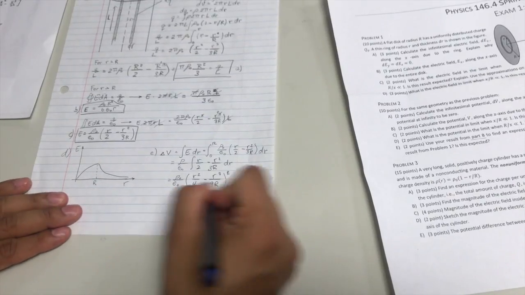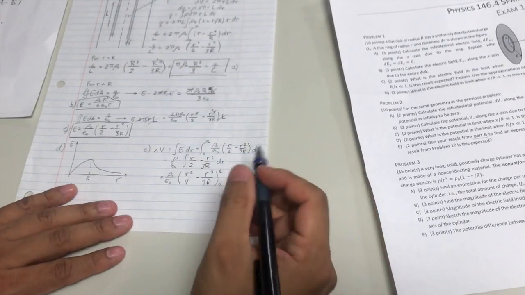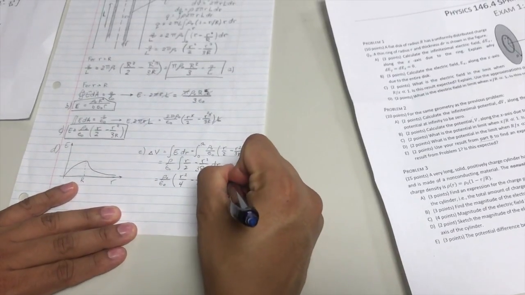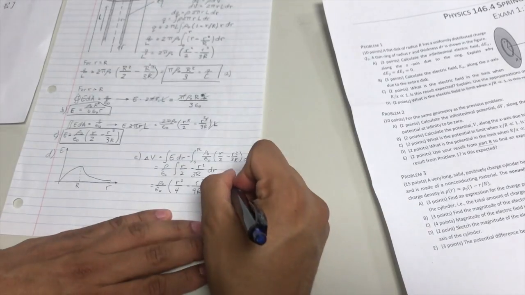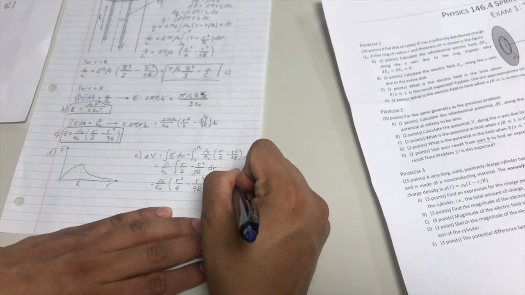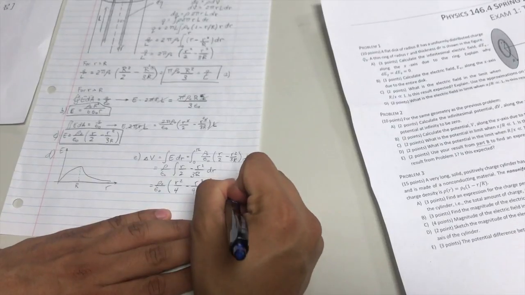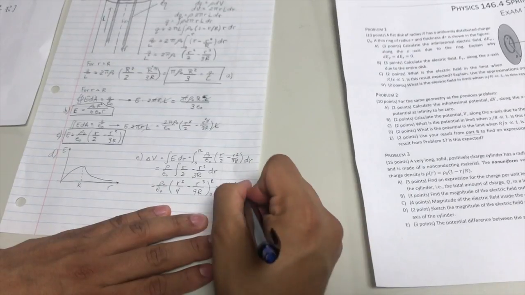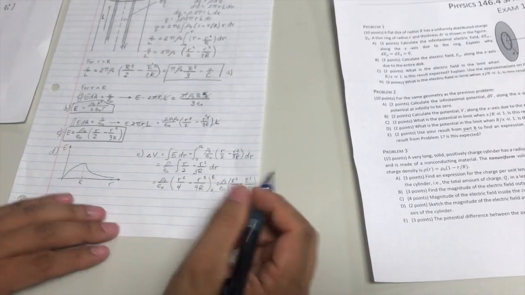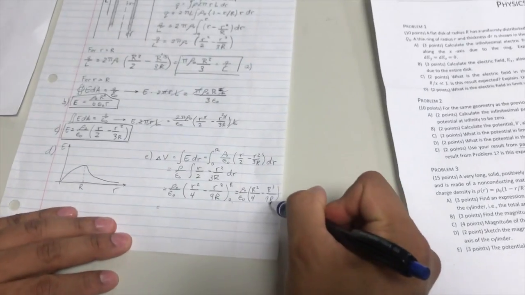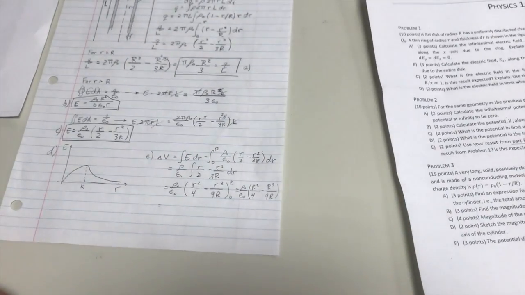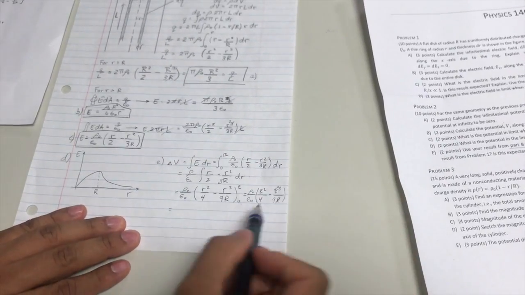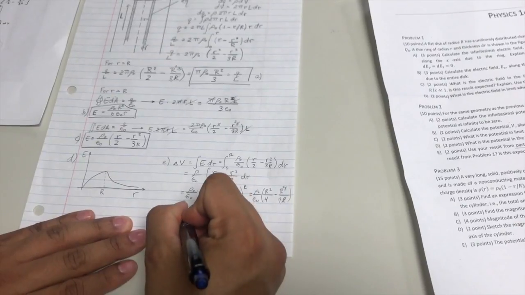Now, plugging in, we will get rho naught divided by epsilon naught times R squared divided by 4 minus R cubed divided by 9R. Now we can start canceling out a little bit. We have 1R here, 1R here that we cancel. And if you notice, we have R squared, so we can actually bring that outside.